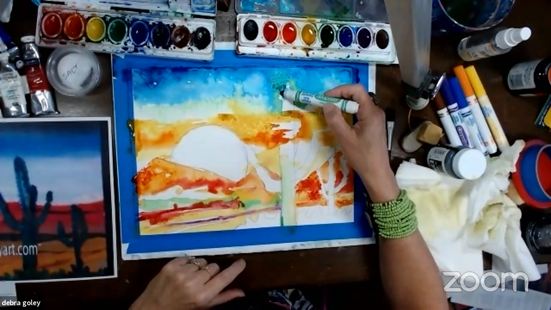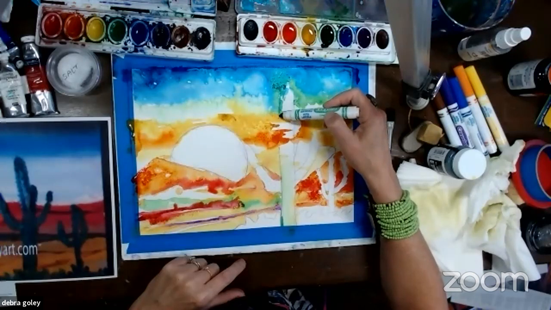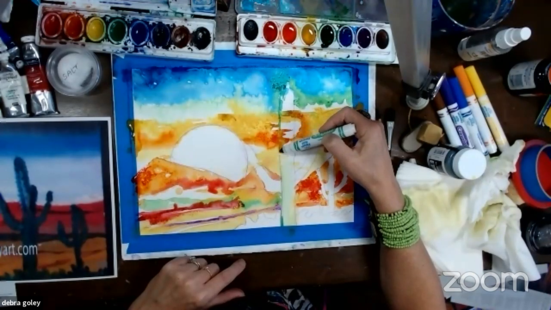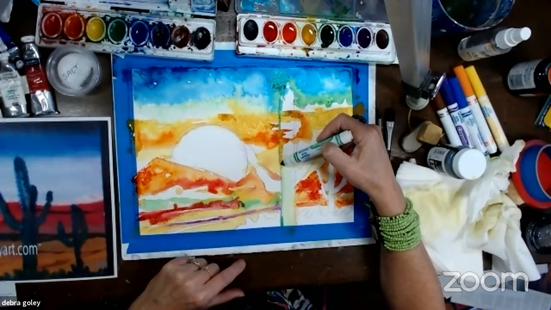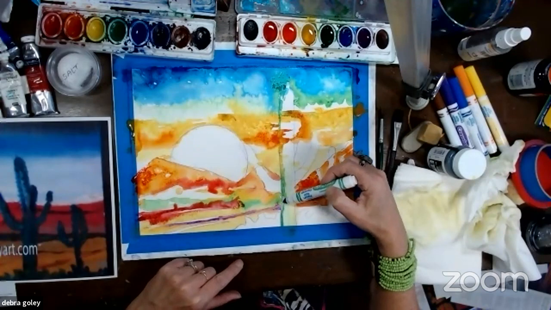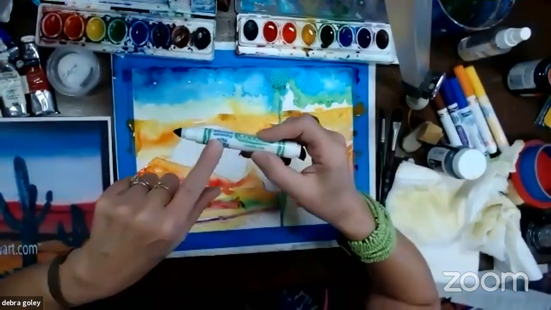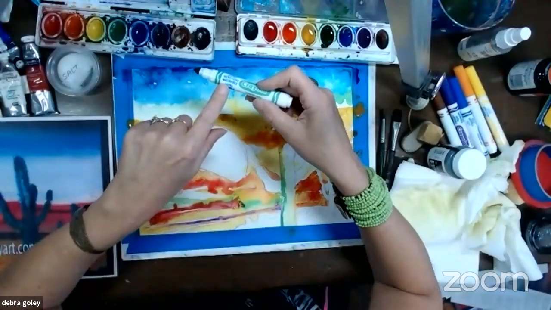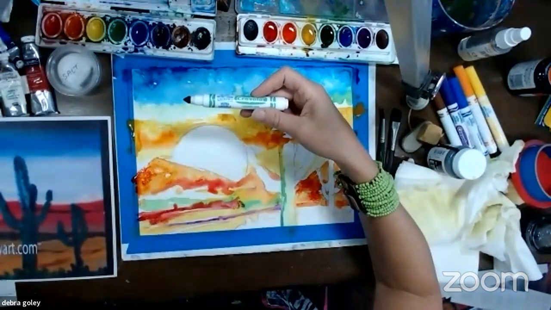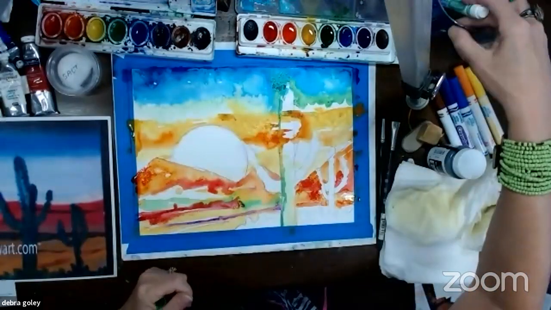I love working with these washable markers because they like water, hence the word washable. If it doesn't say washable on it, like it does here, then you could still use it, but it probably won't bleed as much as you want it to.